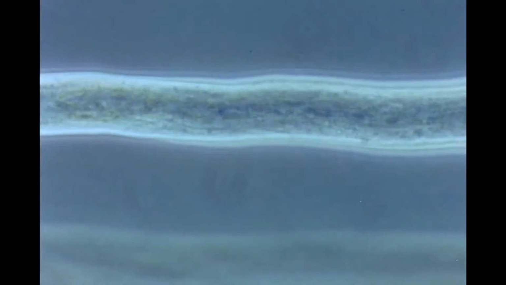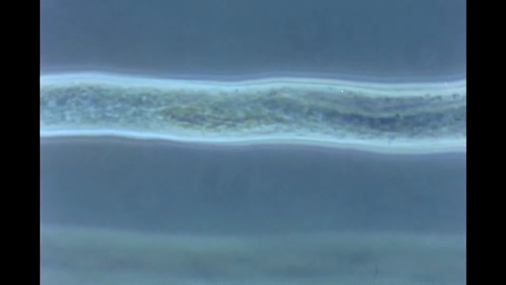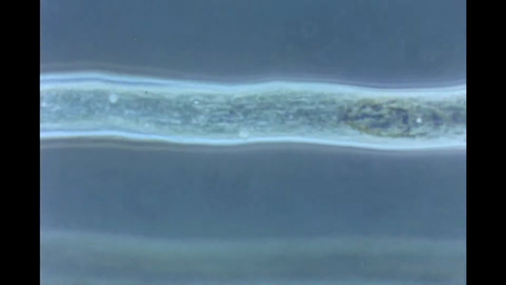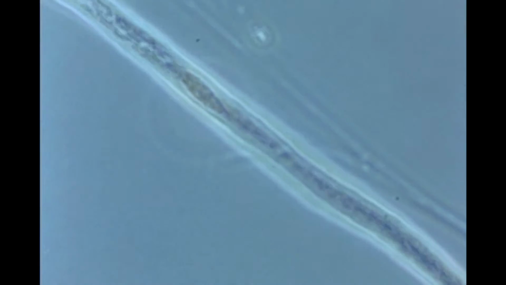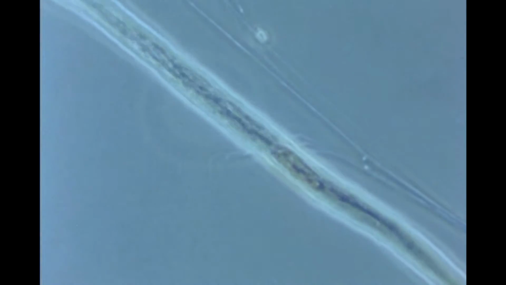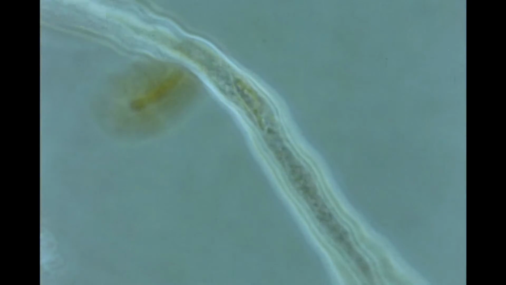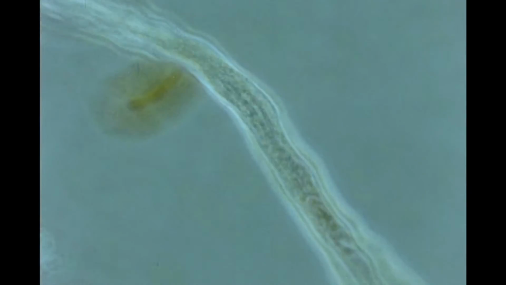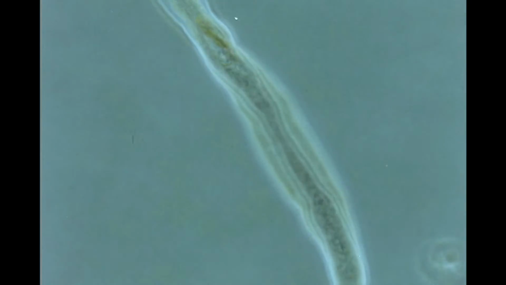The pollen tube, like the root hair, grows only at its tip, unlike most plant cells, which grow over their entire surface. During germination and growth of the pollen tube, the cytoplasm streams very actively.